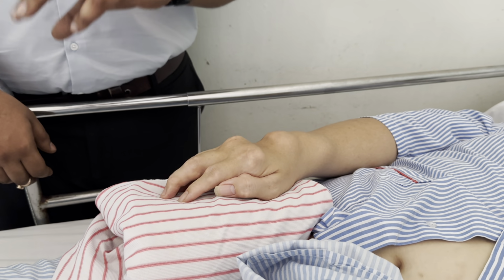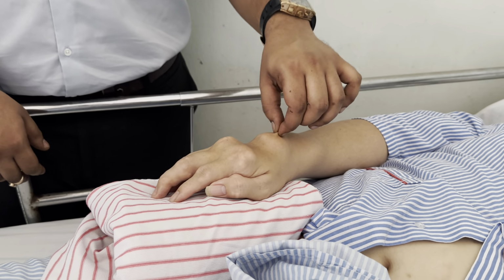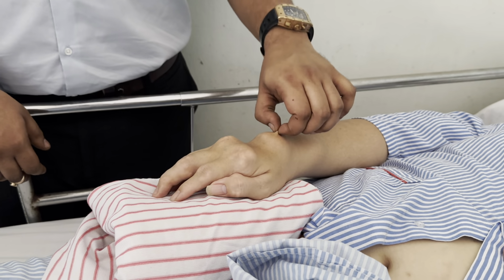Fixation to muscle and skin. So skin means you pinch. So it's not fixed to the skin. I can pinch the skin. It's not fixed to the skin. So whatever the swelling is, it's not attached to the skin. It's coming from a deeper structure.